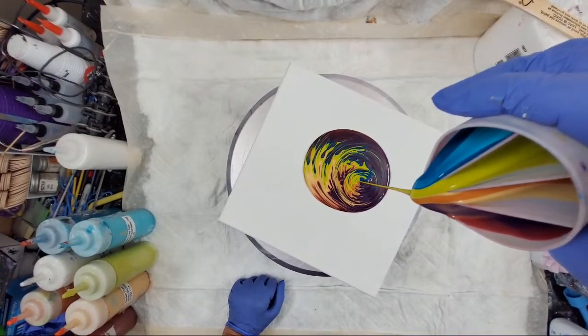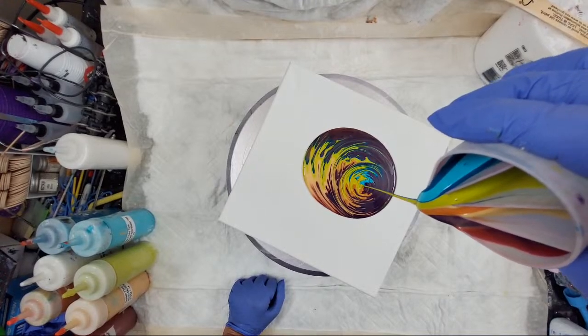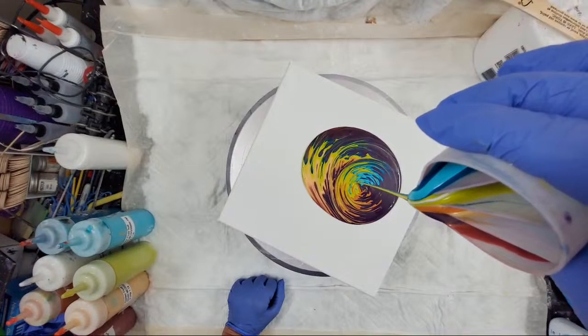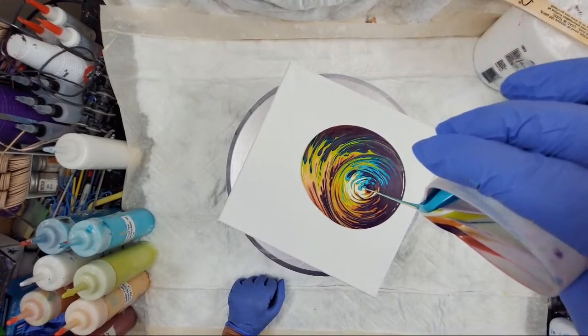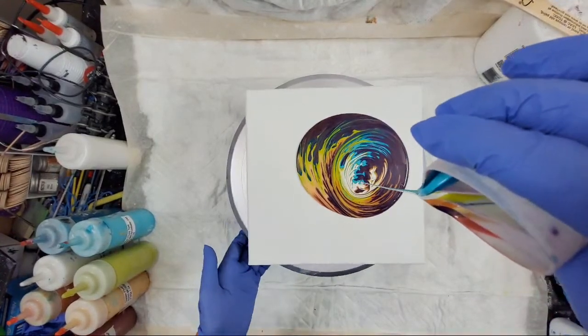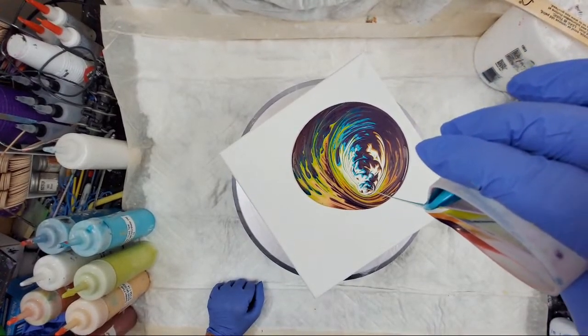Now the other colors are going to start coming out. Yay! I see teal. I see the white. There we go. And now let me turn it so I can get it going over this way just a little bit.